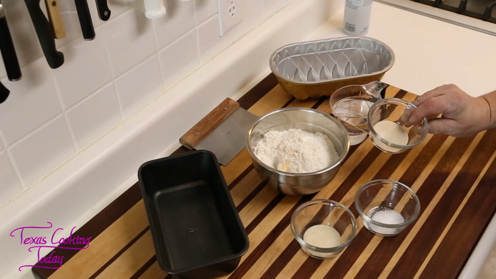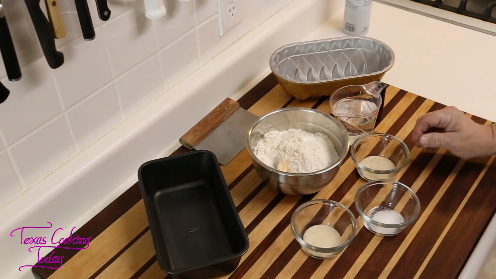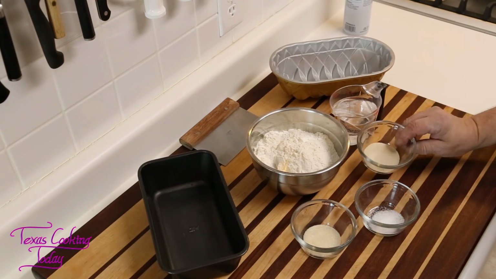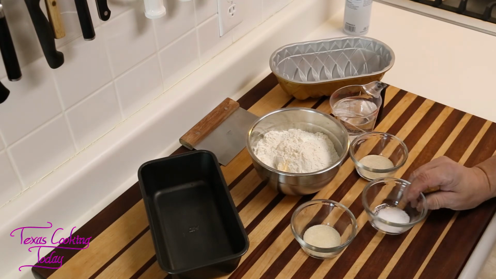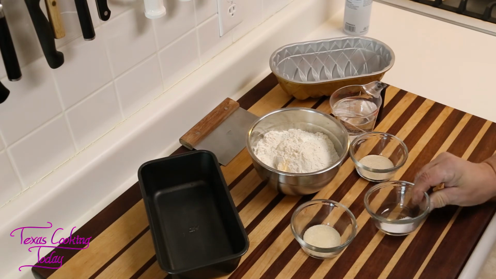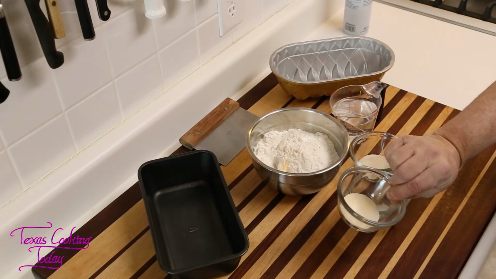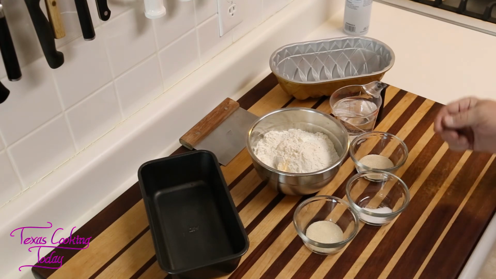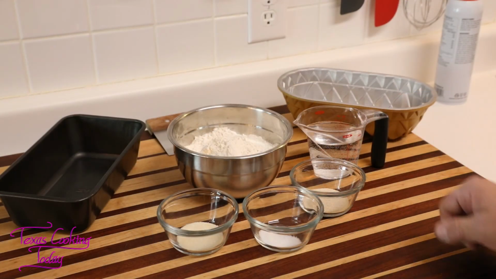On this we have 7 grams of yeast. That's 1 packet of yeast. It's equivalent to 2½ teaspoons. This right here is 1 teaspoon of salt. Right here I have 2 teaspoons of sugar, and that's all there is to it. Basic white bread. Let's take a look at that loaf.